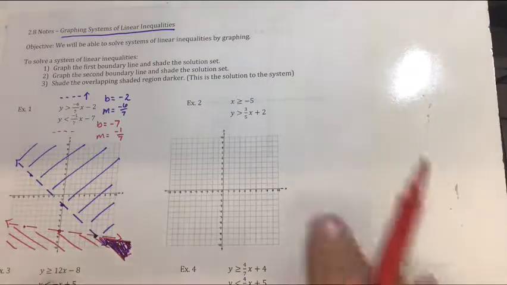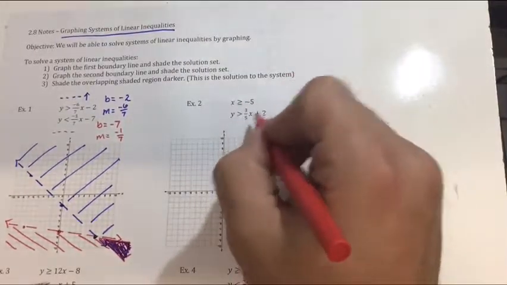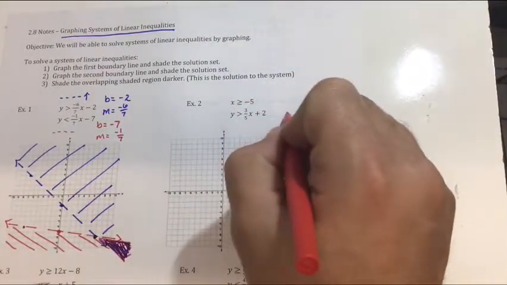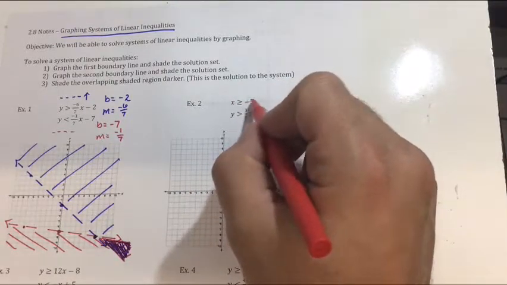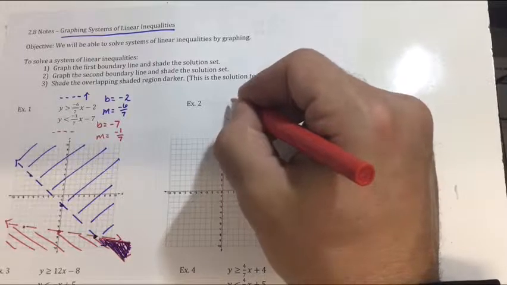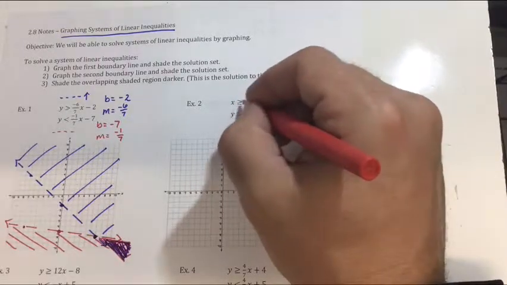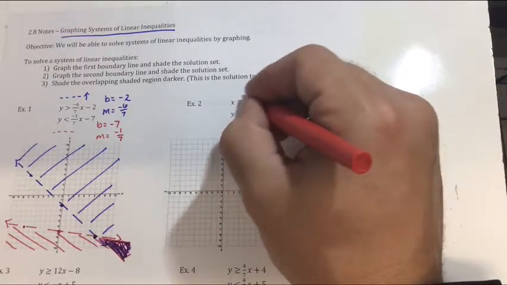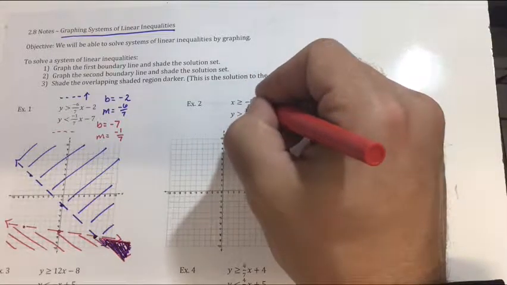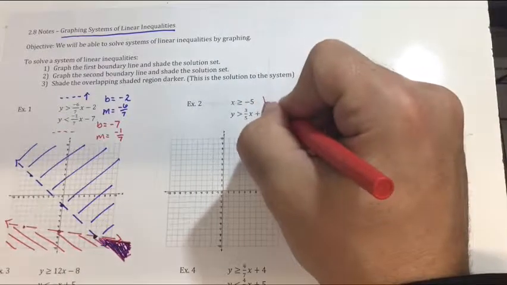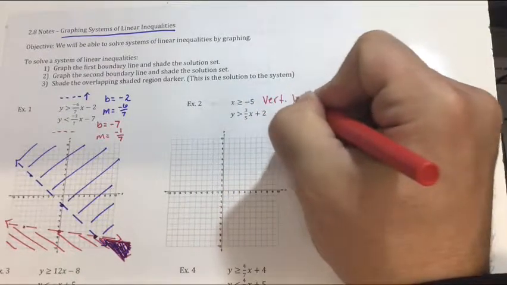All right? In example 2, we've got two inequalities. This one looks normal. This is our slope-intercept form. But the first one, remember, is one of our special cases. This is x greater than or equal to -5. Remember, any inequality or equation that looks like this, where there's only an x, not a y, and there is a constant number over here, this is a vertical line.